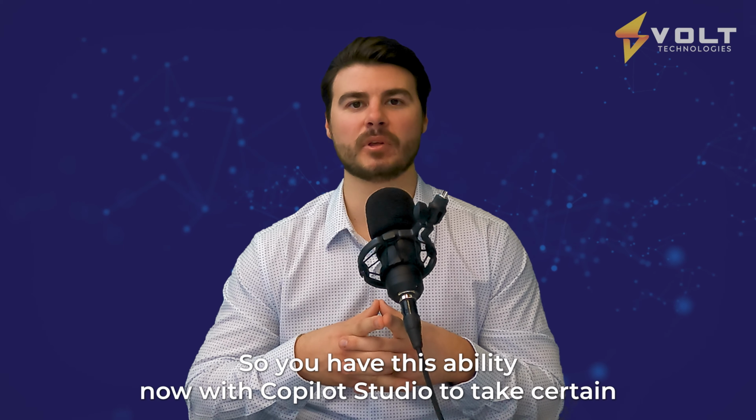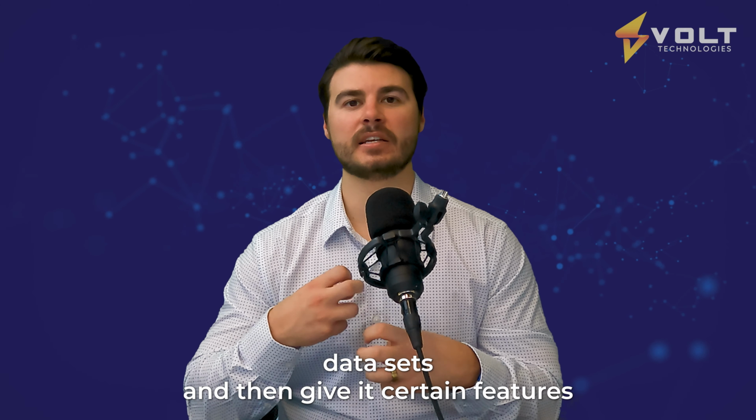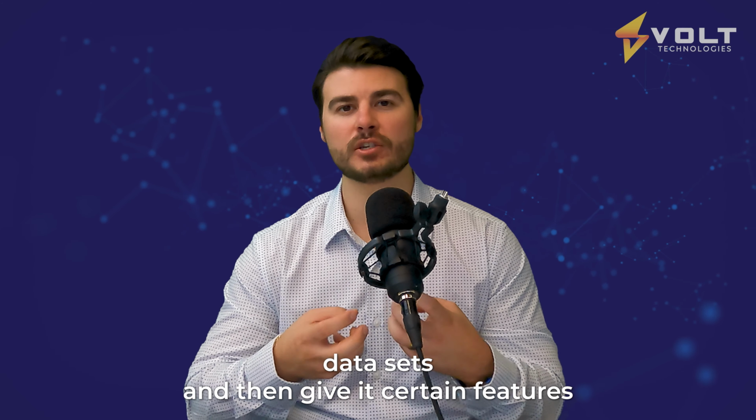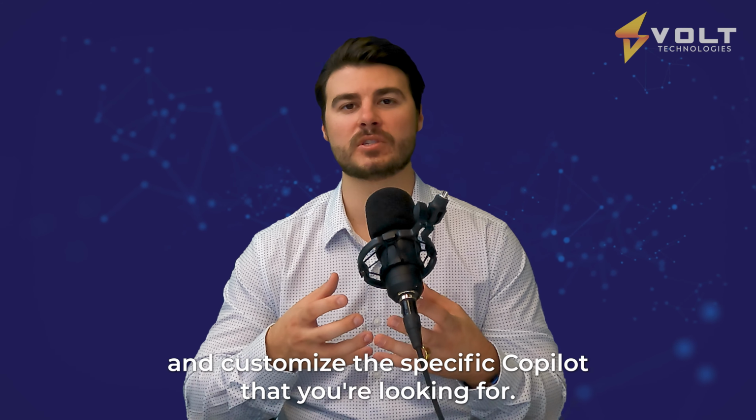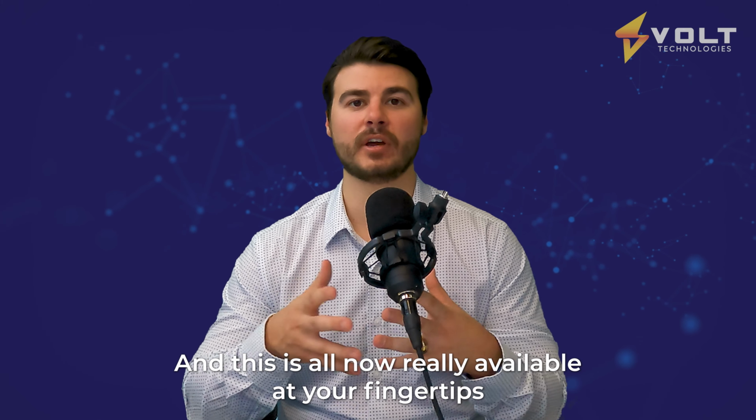So you have this ability now with Copilot Studio to take certain data sets, give them certain features, and customize the specific Copilot that you're looking for. And this is all now available at your fingertips with the Copilot Studio tool.